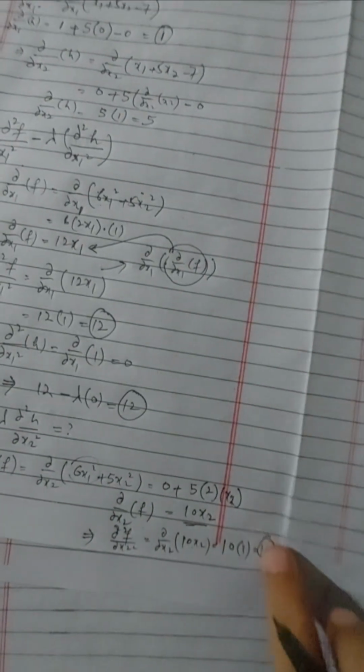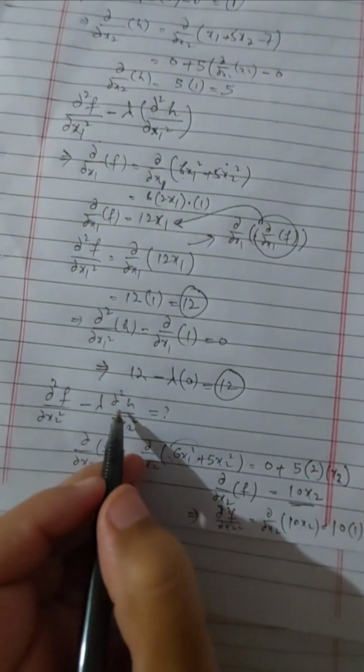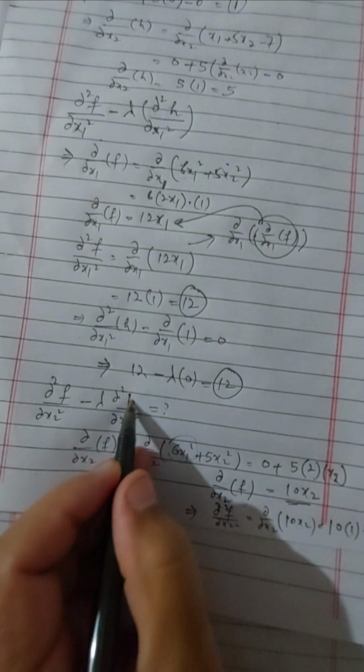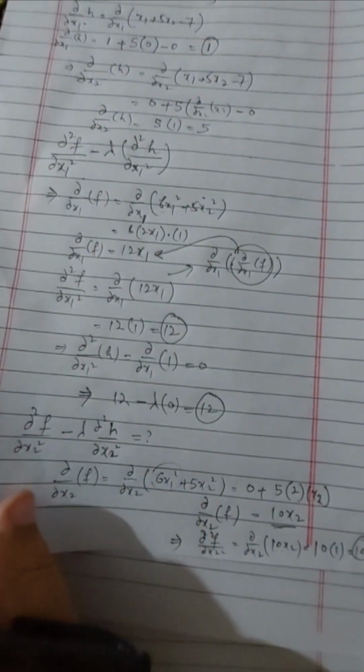Now we get a value of 10 over here, but we also have the second part, which is the second order derivative of h with respect to x2. We need to find that also.